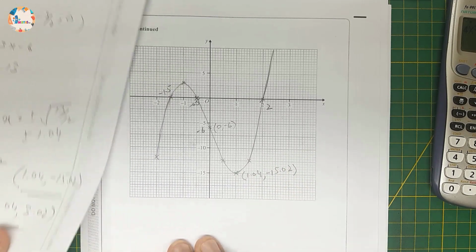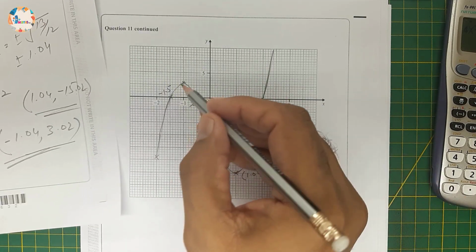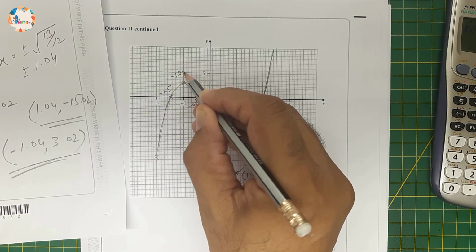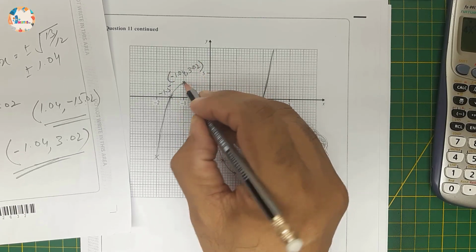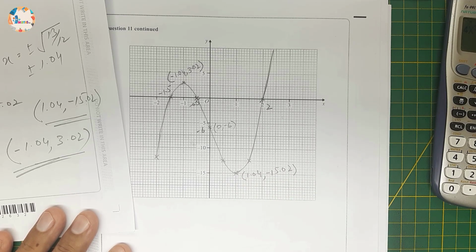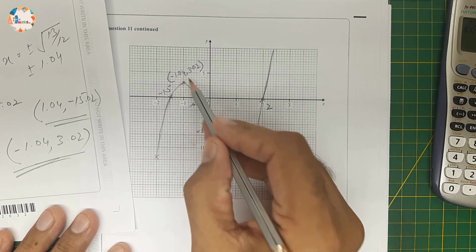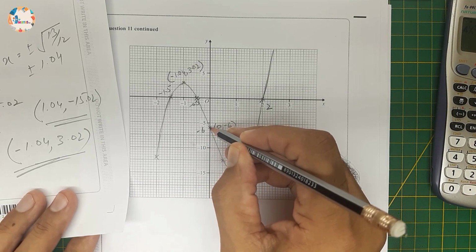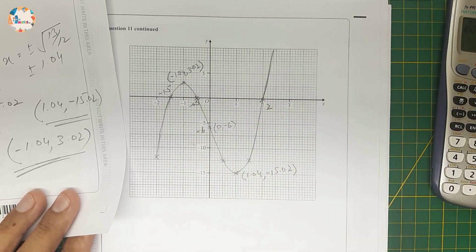This is the point, and the second point is minus 1.04 and 3.02, and we have to show this as the maximum. This is the maximum point and this is the minimum point. So we have shown the maximum point, the turning point maximum, and this is the turning point minimum. We have shown the y-intercept also, and we have shown the x-intercepts as well, and this is done.